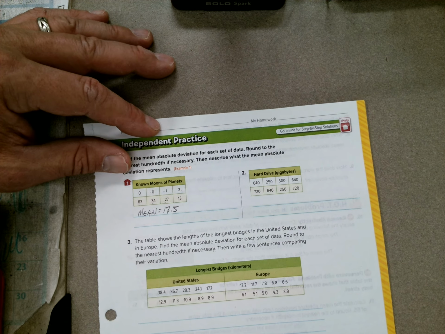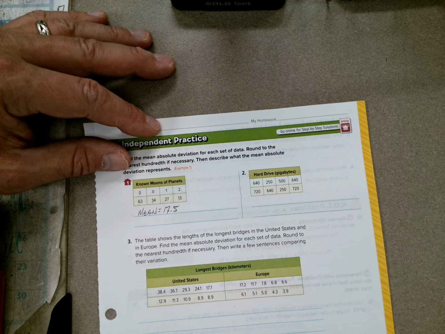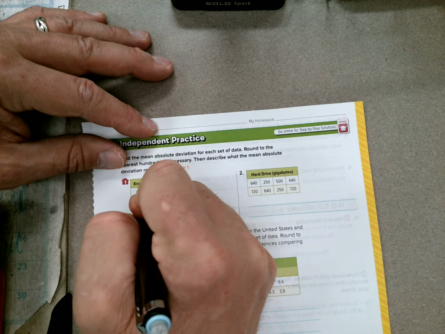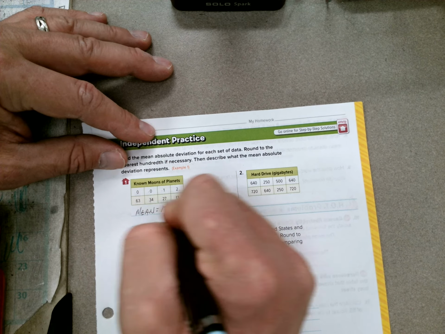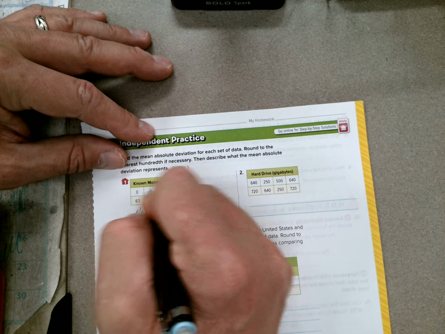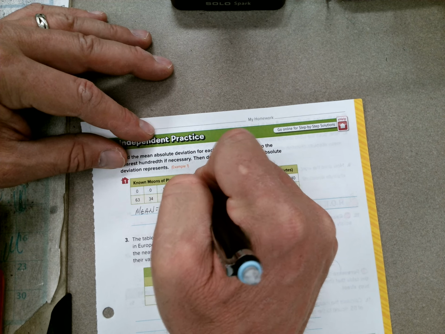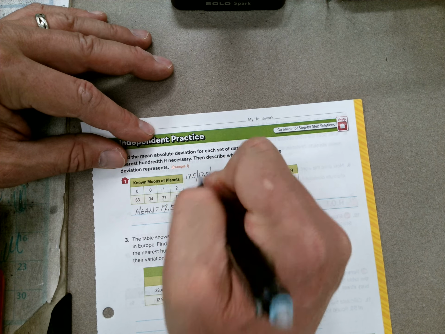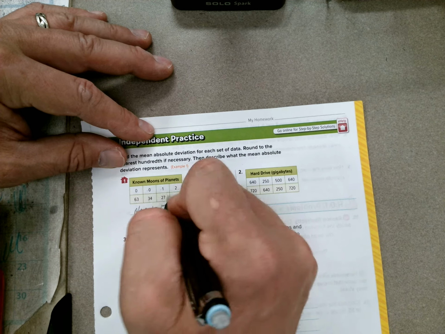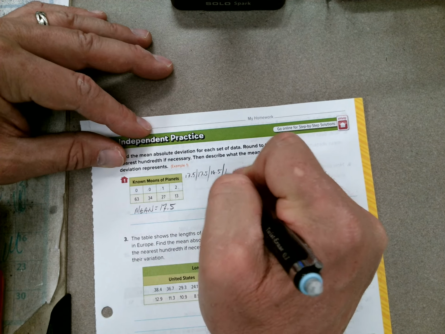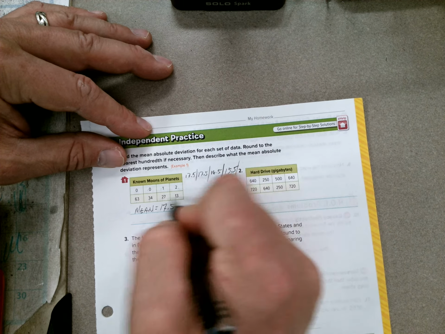Okay. So, shoulders hurting. All right, so what we're going to do is subtract each one of those numbers from this. Well, I know what the first two are. 17.5, 17.5 minus 1 is 16.5. Minus 2 is 15.5. All right.